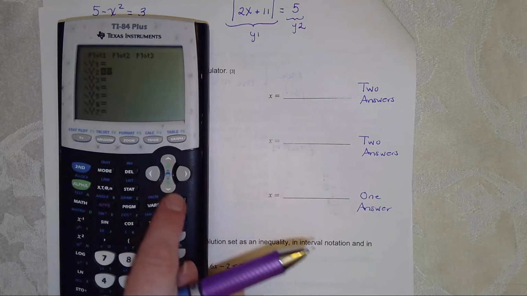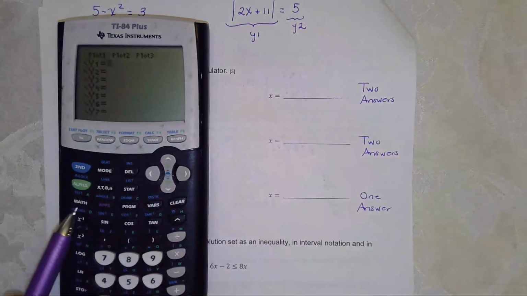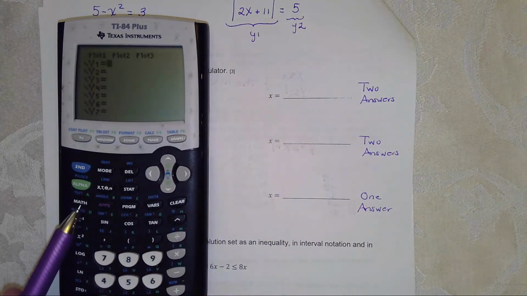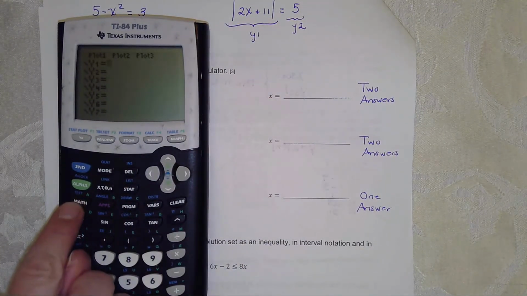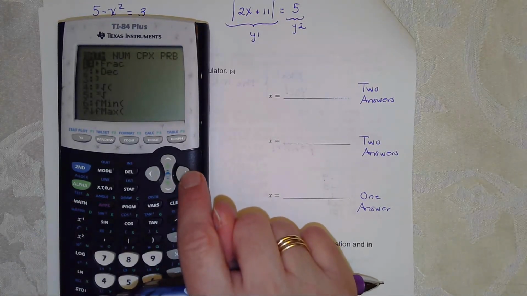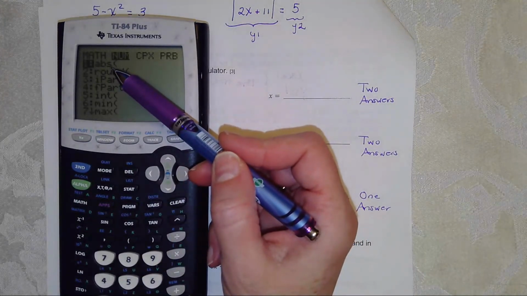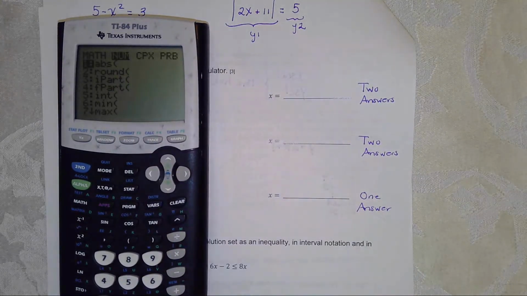I hit downward arrow and clear. To find the absolute value key, you want to hit that math option. Do you see it says math? You want to hit math, and then arrow over 1 arrow to num, and then you'll see ABS. It's absolute value. So hit enter, and now you can type in your equation.